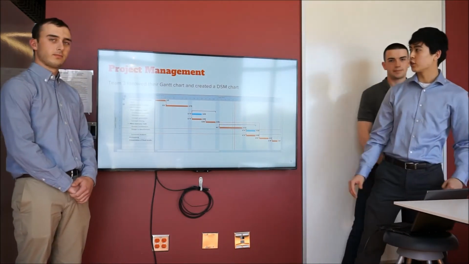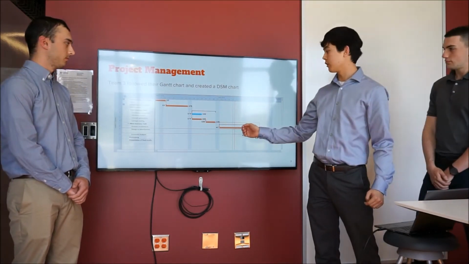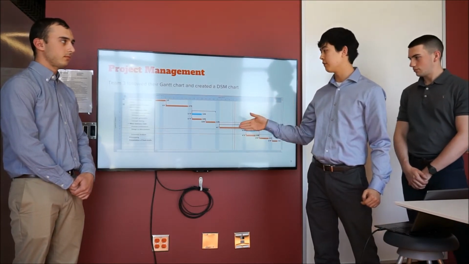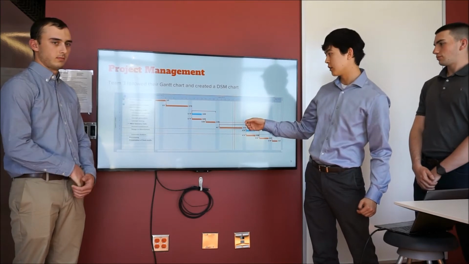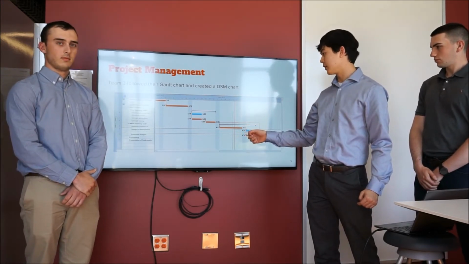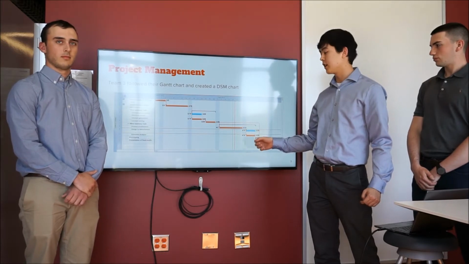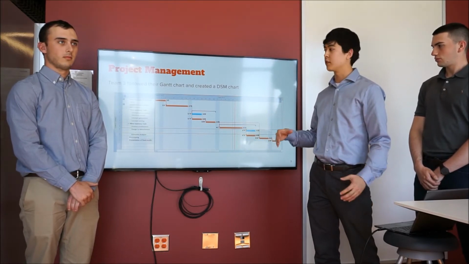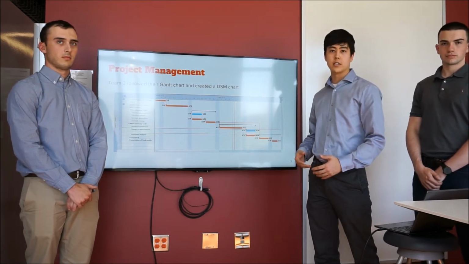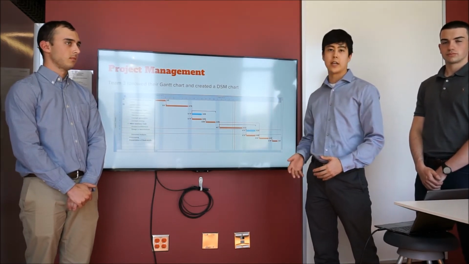Alright, so this is the Gantt chart we've been using to track our progress. We're currently working on the product architecture, and like Cedric said, we just finished the concept testing and generation. After we complete that, we're going to work on the design to manufacture, economic analysis, prototype, and then finally the presentation of final results. So we're on track to complete this on time, and we plan to continue that.